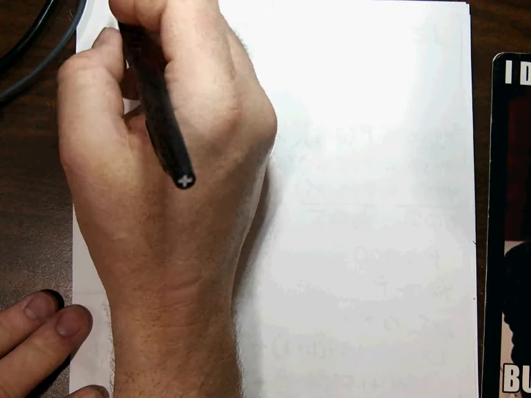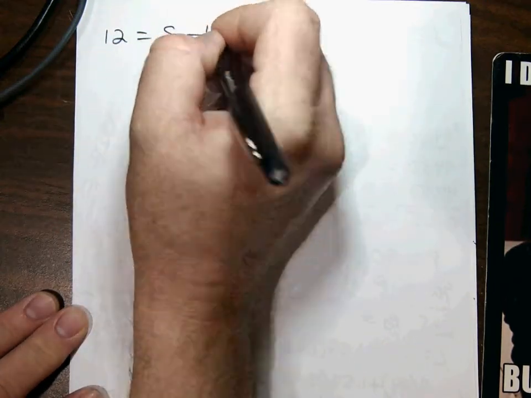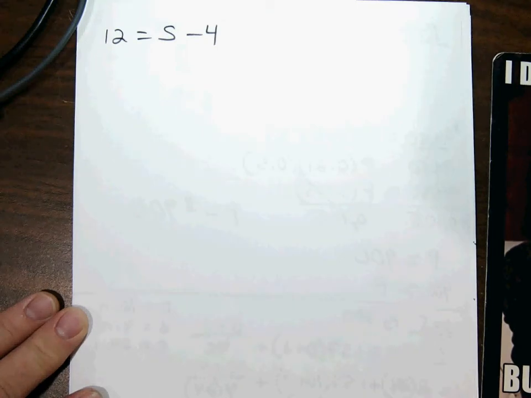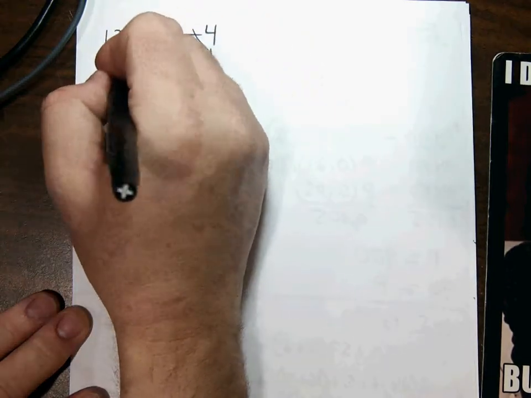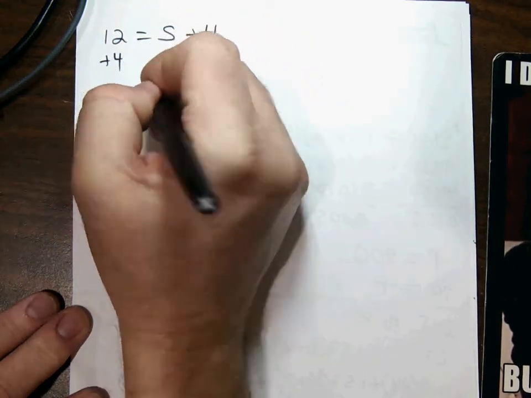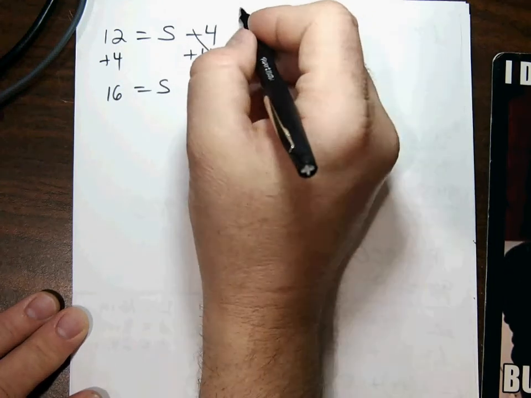So let me first show exactly what I'm about to do with the letters, but I'm going to do it with numbers here. Let me just say 12 equals S minus 4. Okay, piece of cake equation, right? Solve for S. How hard can that be? Add 4 to both sides, and right there we're done. S equals 16.